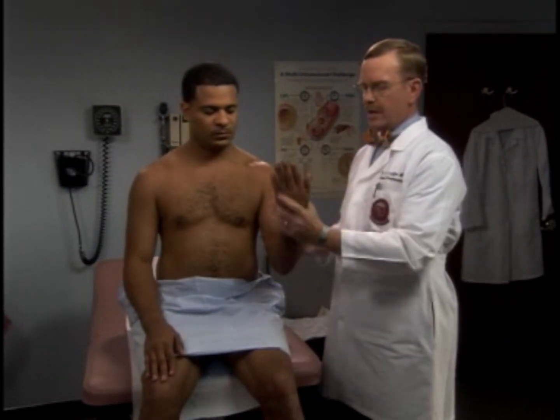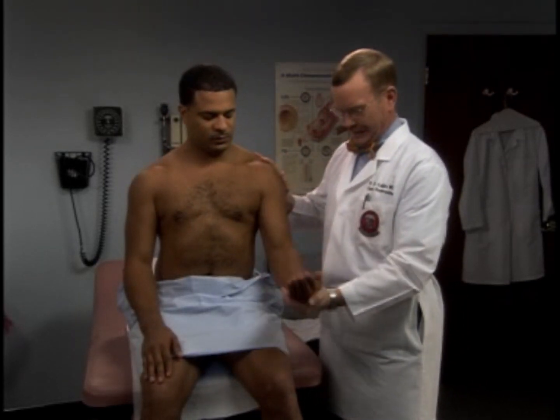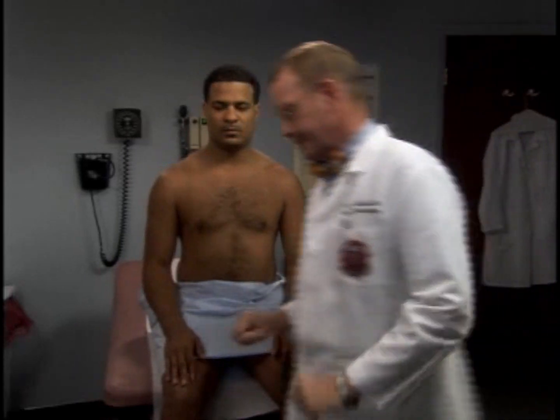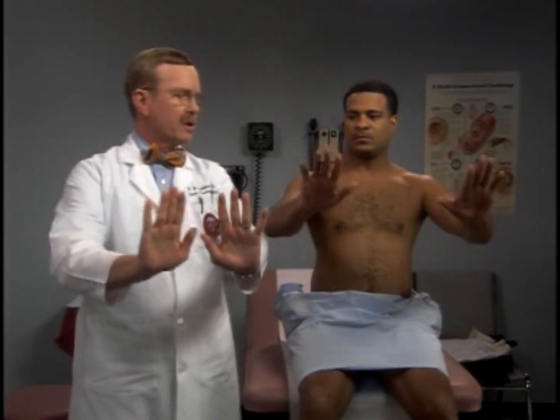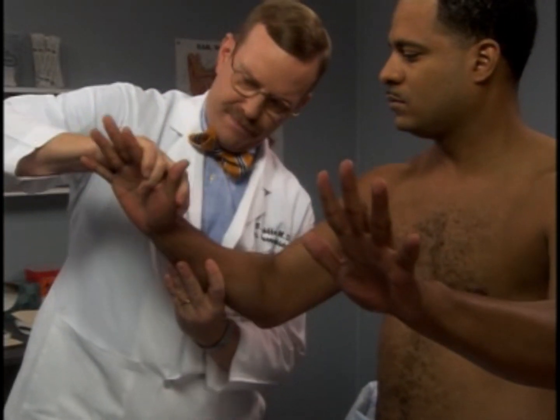And here, push the arm out. Strong. Good. Next, test flexion and extension of the patient's wrists. Now put your wrists up like this. Hold them up strong. Good.